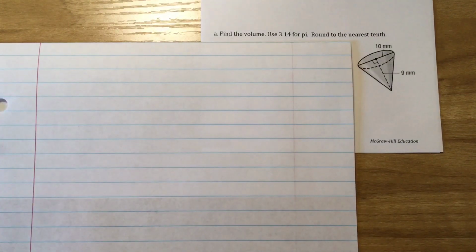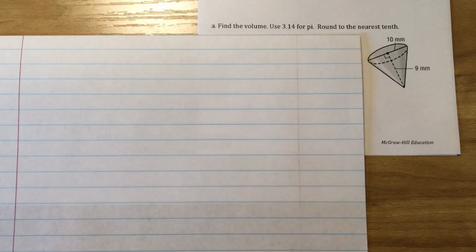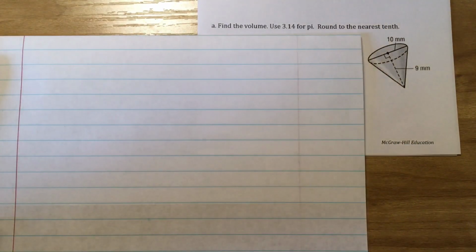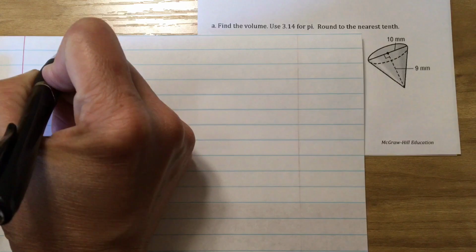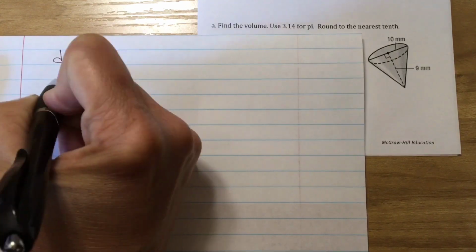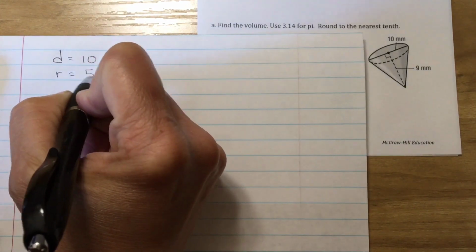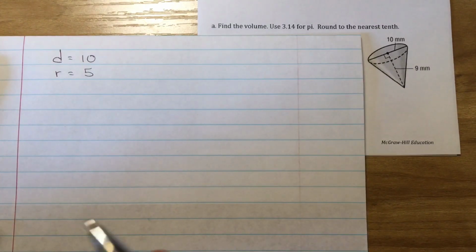So the next problem asks us to find the volume of this cone that has a diameter of 10. We're going to use 3.14 for pi. So as I start this, I know that my diameter is equal to 10, therefore my radius is equal to 5. And then I'm going to go ahead and set this up.